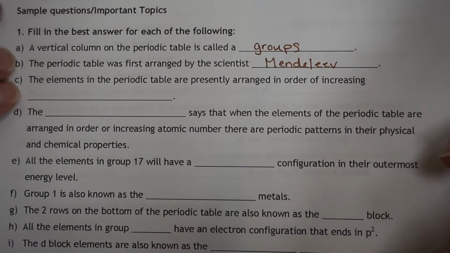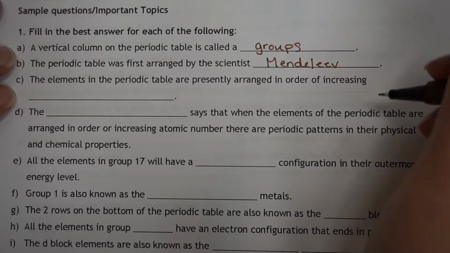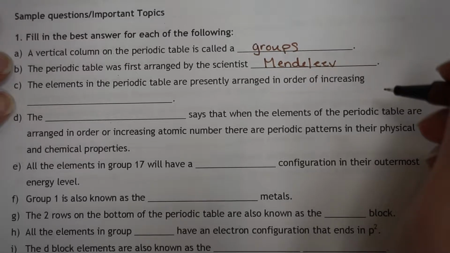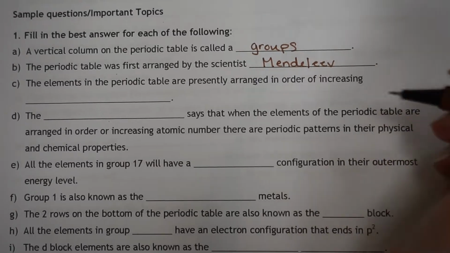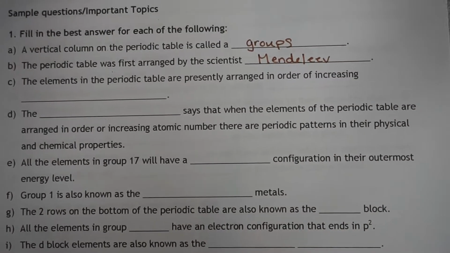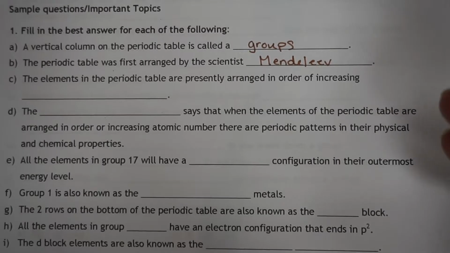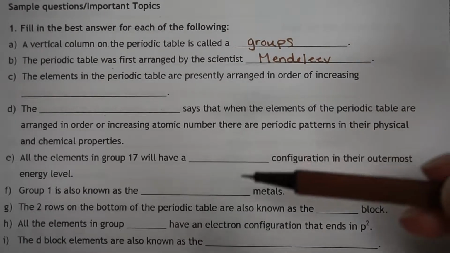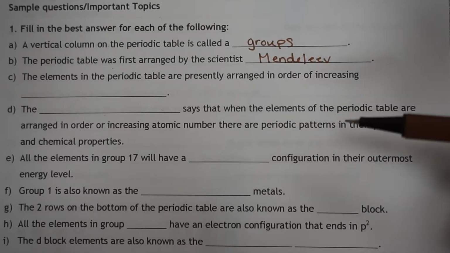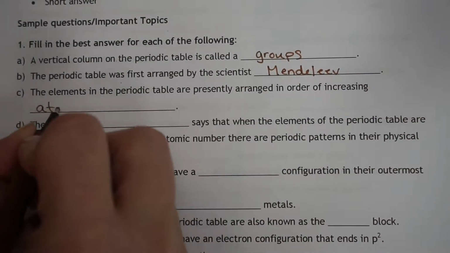All right, now question C. The elements in the periodic table are presently arranged in order of increasing what? So remember on the notes, the first guy arranged them by atomic mass, but remember that could present a problem due to isotopes. So mass can change, as you know, but what doesn't change is the number of protons. So that's why we arrange them in order of increasing atomic number, not atomic mass, but atomic number.